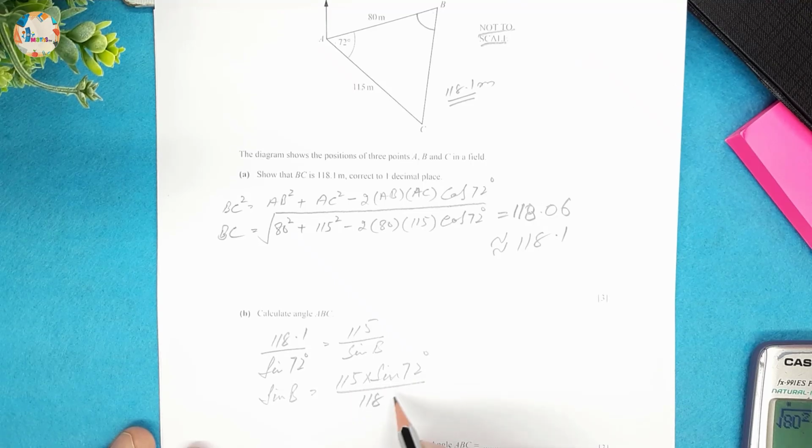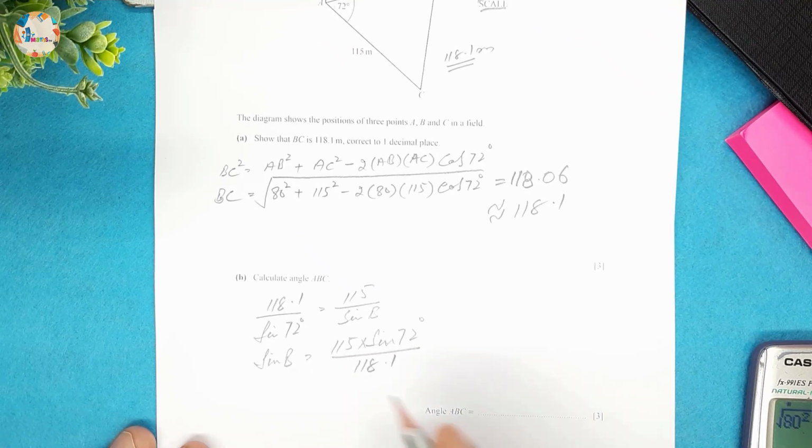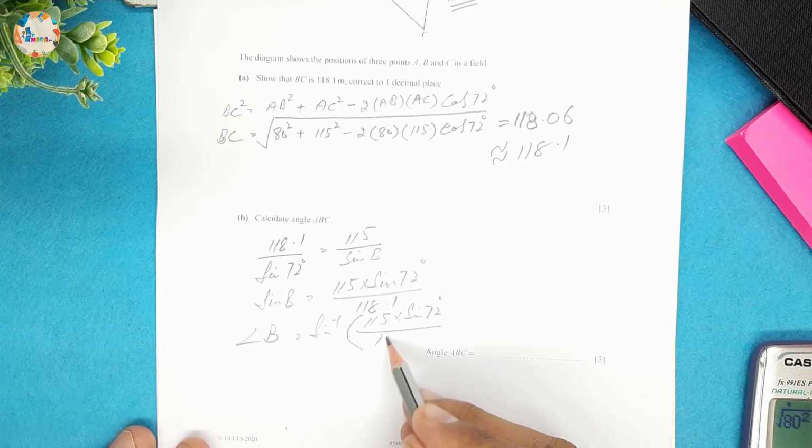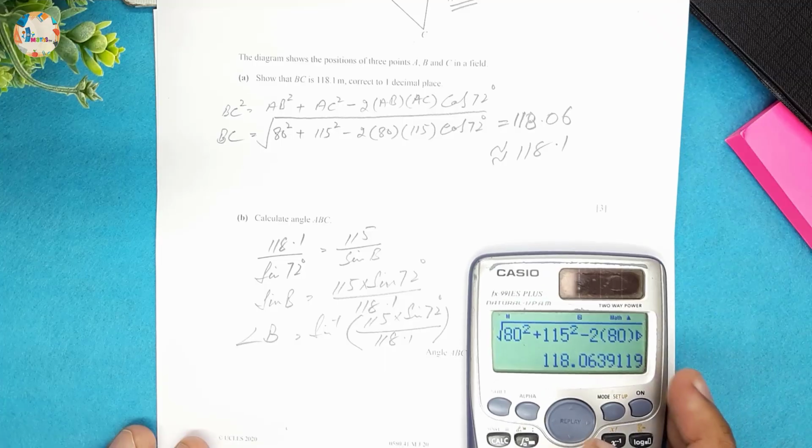Now angle B will be equal to sine inverse of 115 into sine of 72 degrees divided by 118.1, and this value we can calculate.